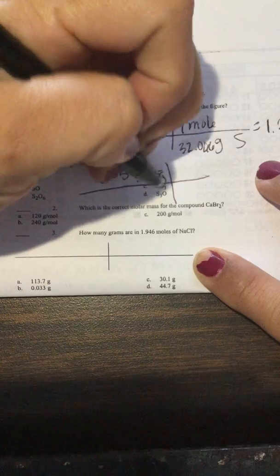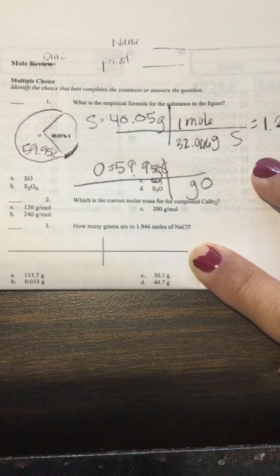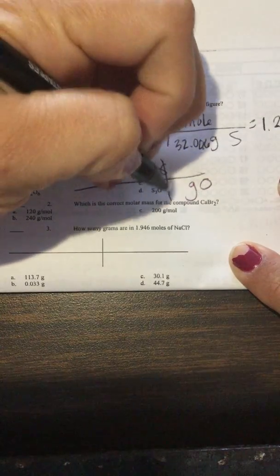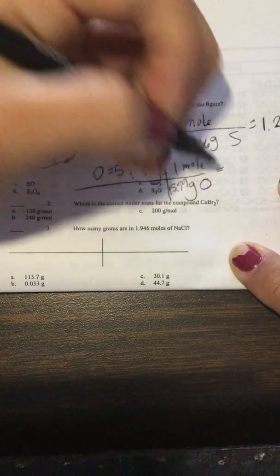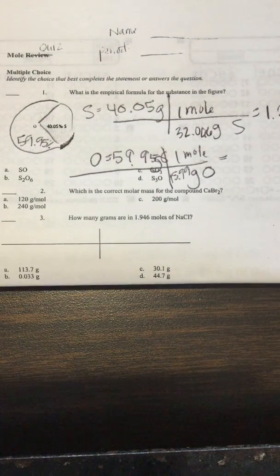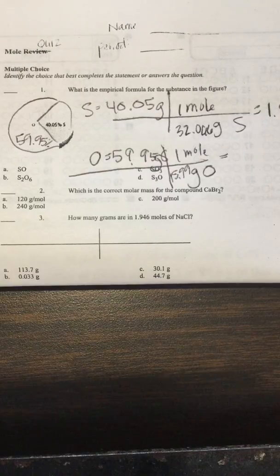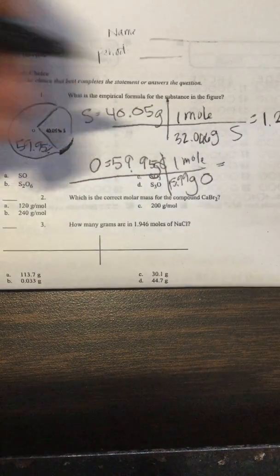And this is grams of oxygen. So we're going to take the 59.95 divided by the mass of oxygen, which I got off the periodic table, and it gives me 3.74.